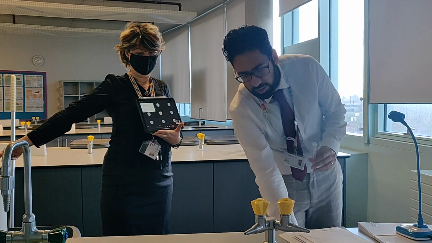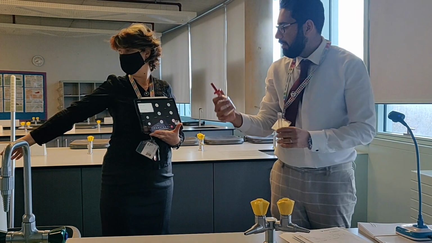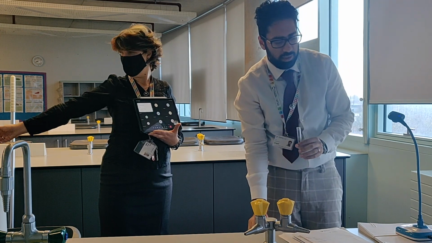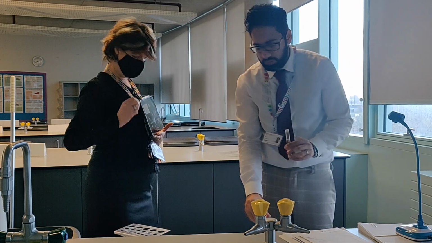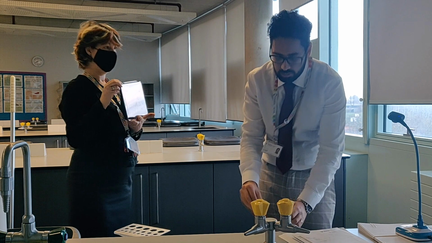Okay, and here is my barium chloride. So I'm going to place 10 drops approximately into the test tube, and then I'm going to add sodium hydroxide to it as well. Okay, and then we're going to observe and see what happens.